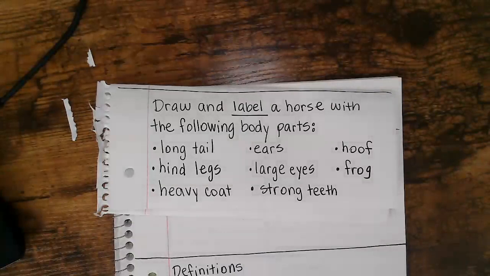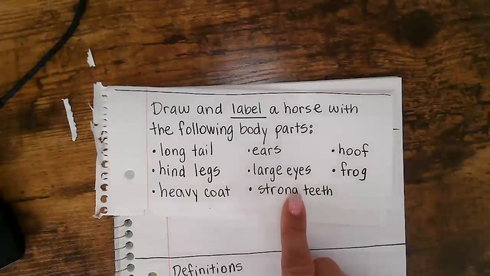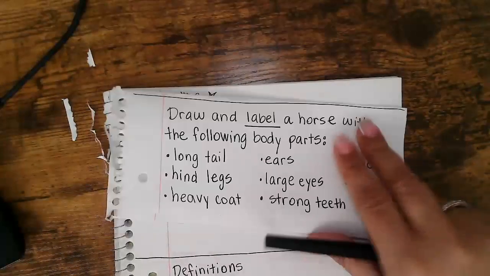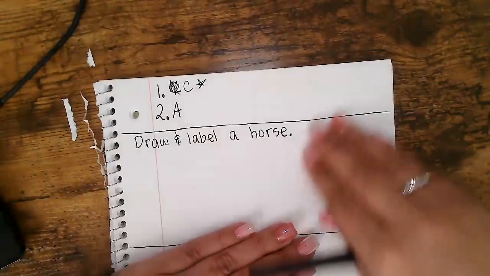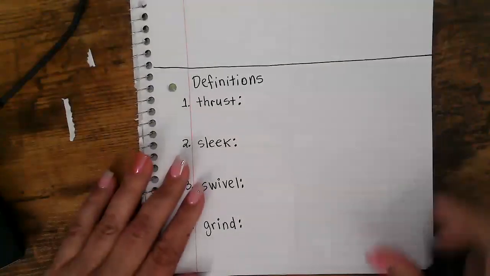Excellent, excellent. And I hope you shared them and you use some of this language. These are the hind tails. These are the strong teeth. Excellent, excellent. So you should have this part of your paper done. Now we're going to go here to definitions.